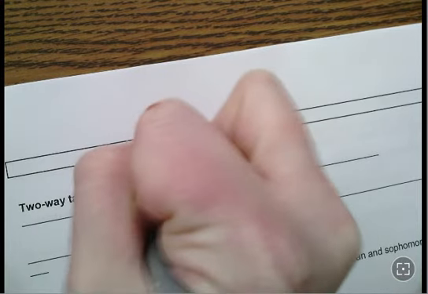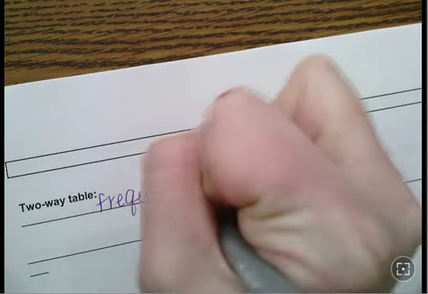A two-way table is a frequency table. So it's how often something occurs.